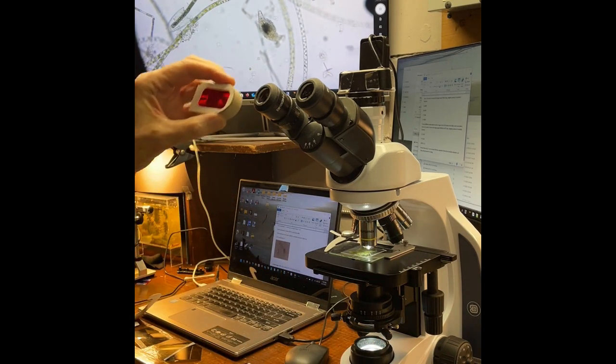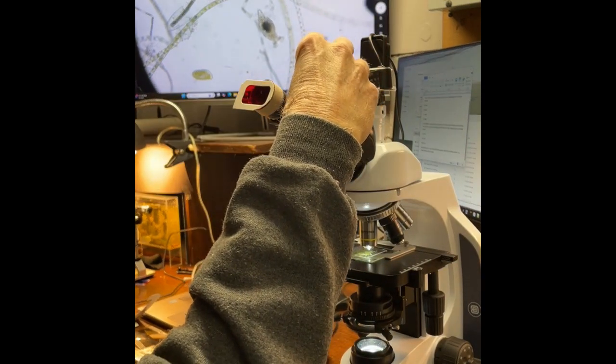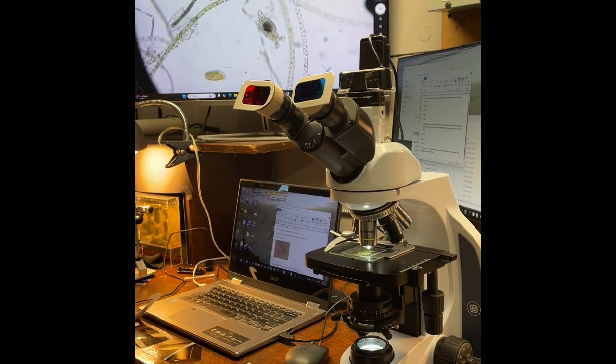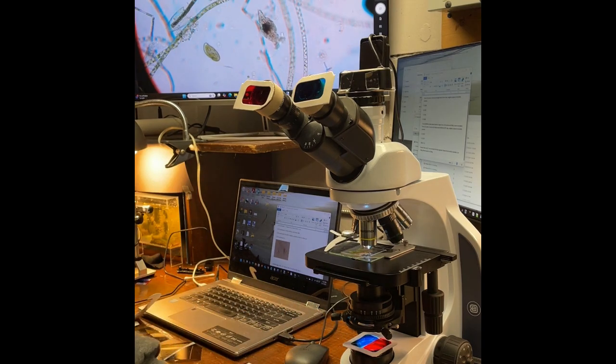For the Anaglyph system, put the red filter on the left eyepiece and the blue on the right. Put the blue-red assembly on the illuminator. Now you should be able to see the sample in 3D through the eyepieces or using the red-blue glasses on the monitor.